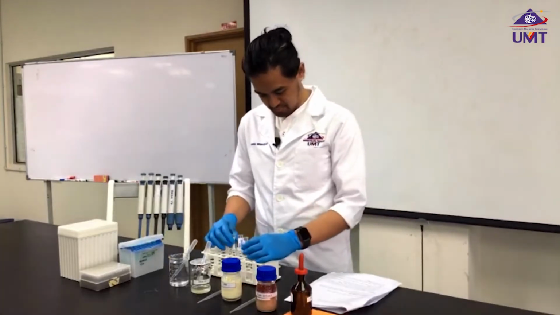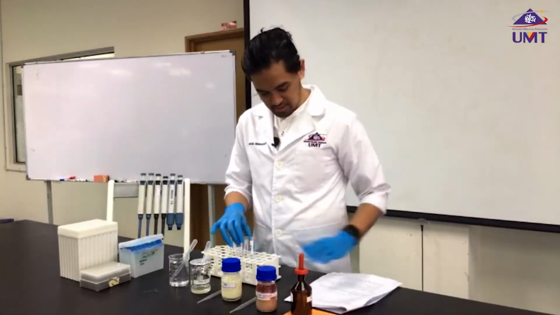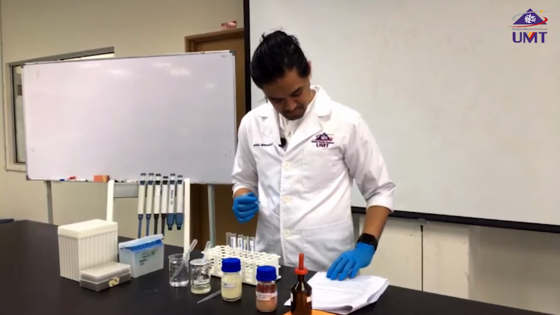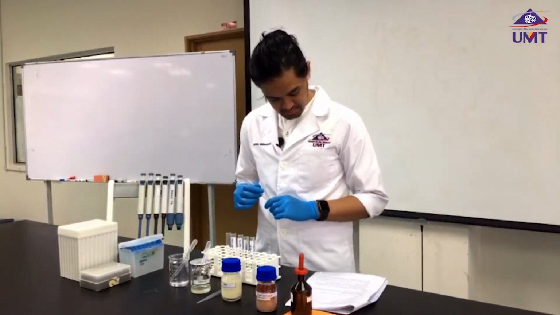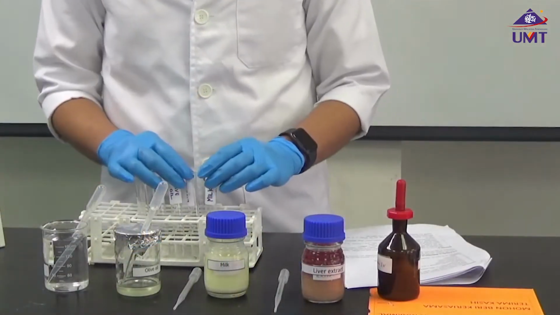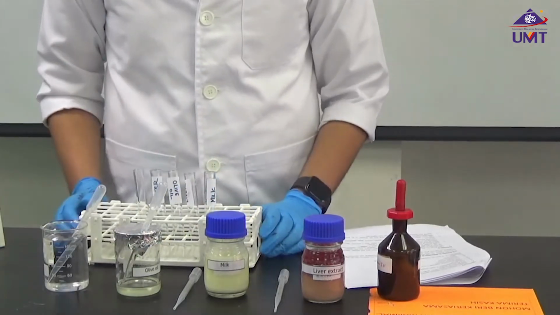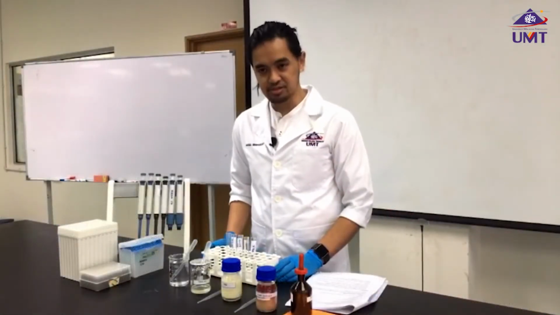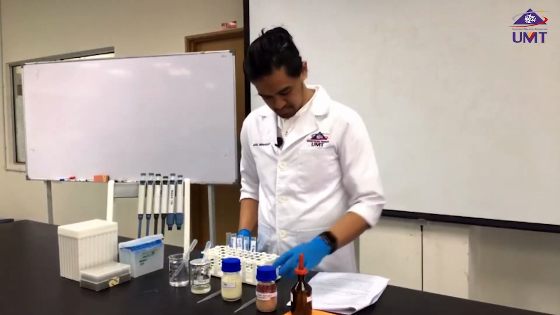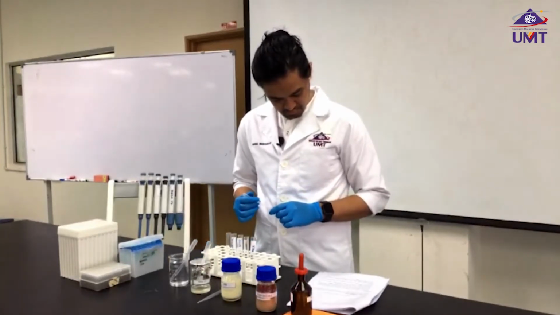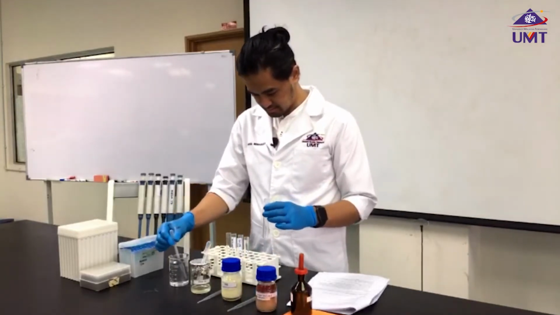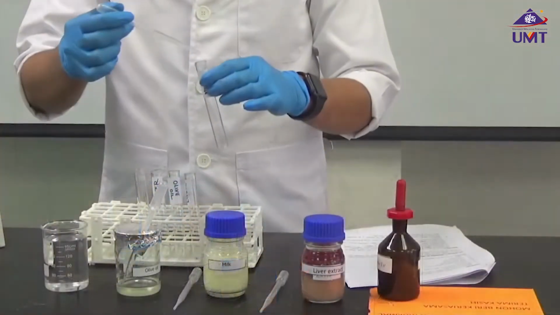So first, I'm going to do this experiment. You need to determine which one is the positive control, which one is the negative control, and also your test sample. All right? And please answer that in your report. The first thing is I need to add about half of this tube with water.